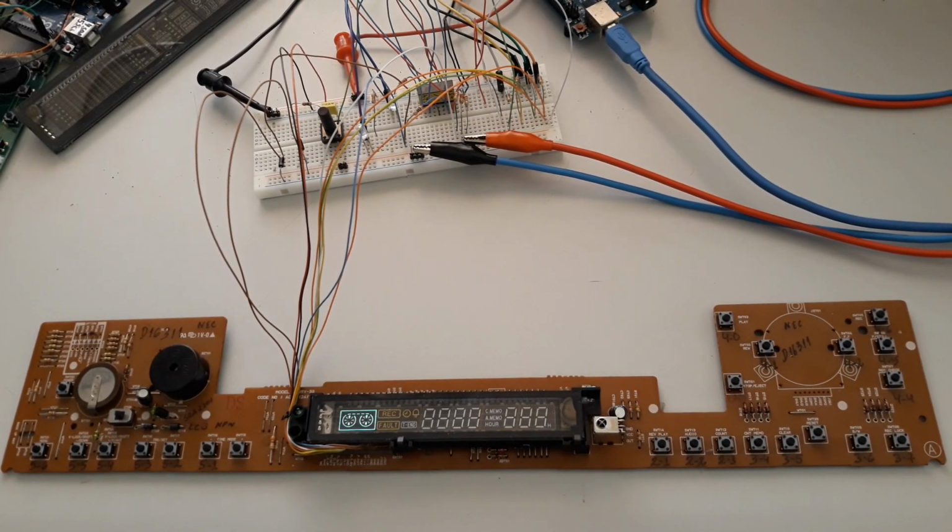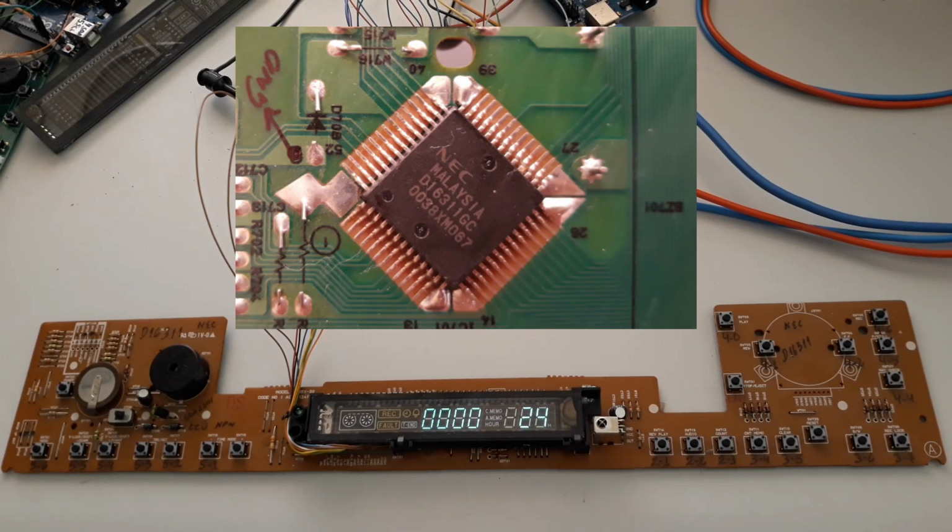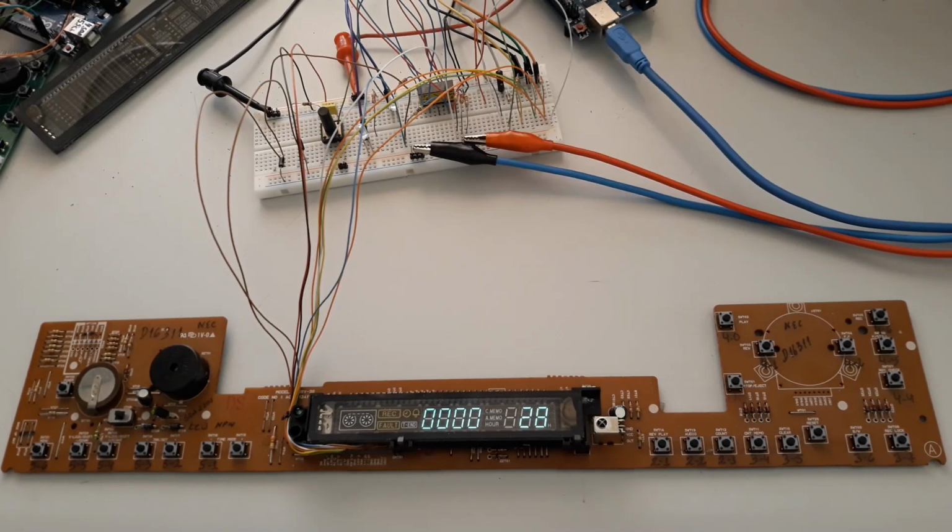Hi folks, today I bring you a panel that I believe belonged to a videotape recorder, considering the size of the TR above the VFD, which resembled a VHS cassette. The driver for the VFD is a D16311GC from the NEC, and we already have many videos where it is discussed, as it is identical to the PT6311 of Princeton Technology Corporation.